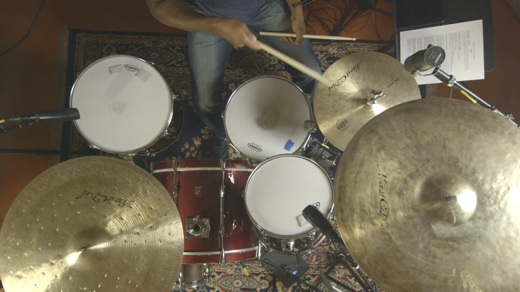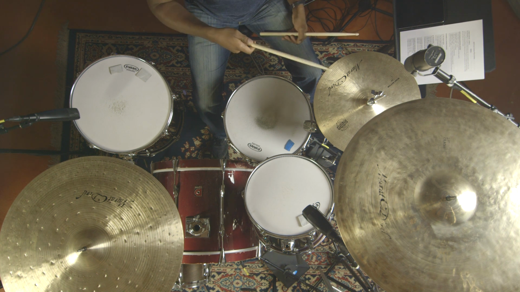And then you have what we call the bow. This is where you hit the top of the hi-hat. And this is more of a medium dynamic. And you hit it with the tip of the stick like this.